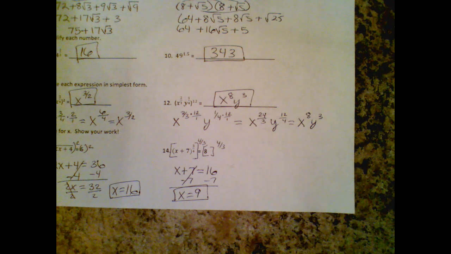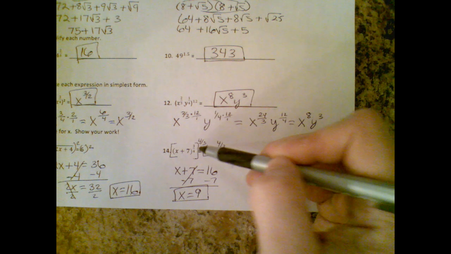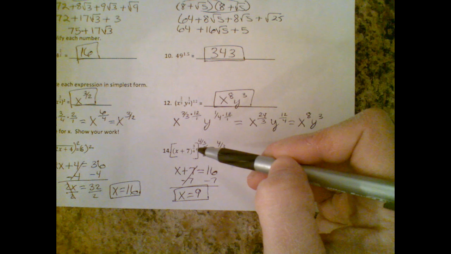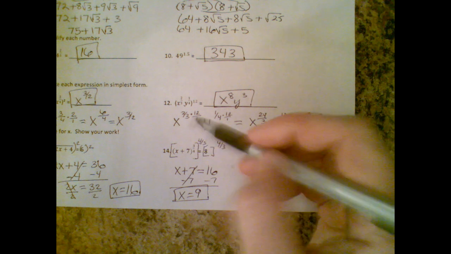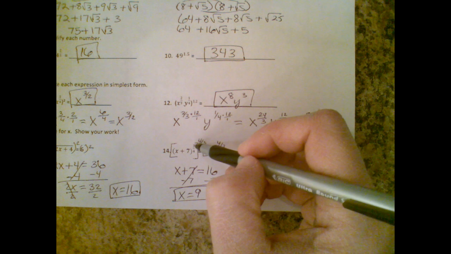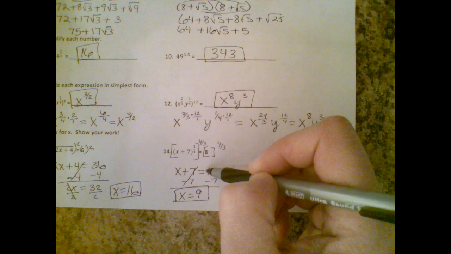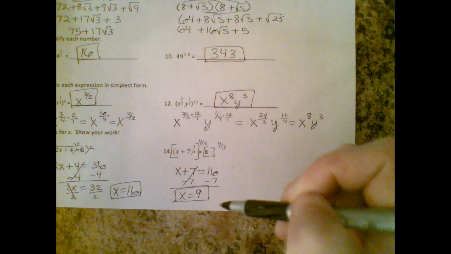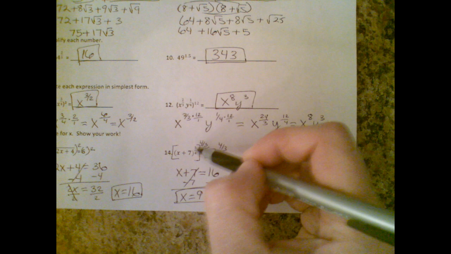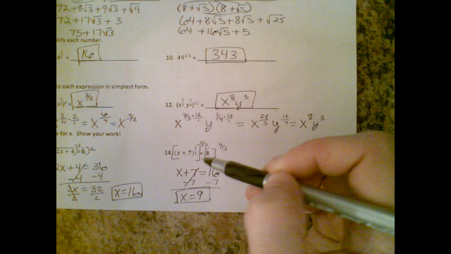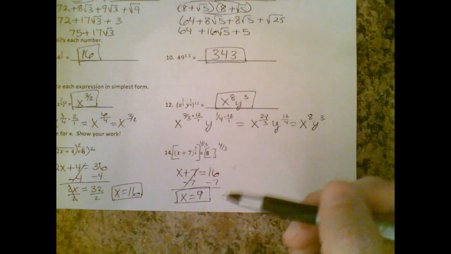Now notice for this problem, our original exponent was to the 3/4 power. Always look to see if the numerator is even or odd. If the numerator originally is even instead, then you're going to put a plus or minus 16, and then you'd have two different answers. Since this one was odd with a 3 in the numerator, then we just had one answer. We didn't need that plus or minus sign.